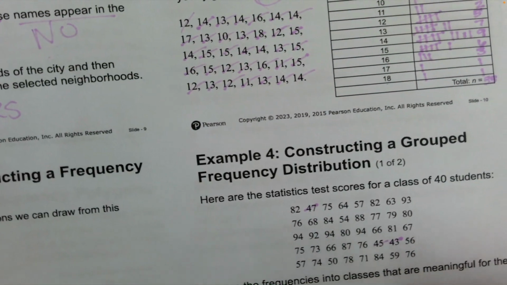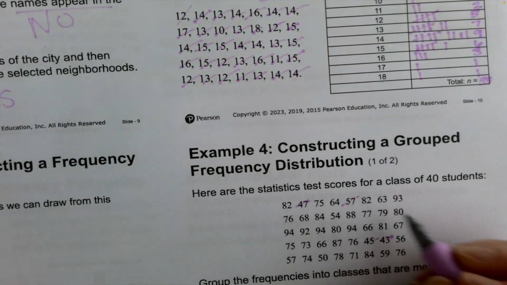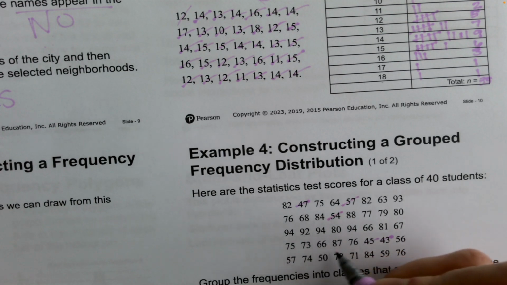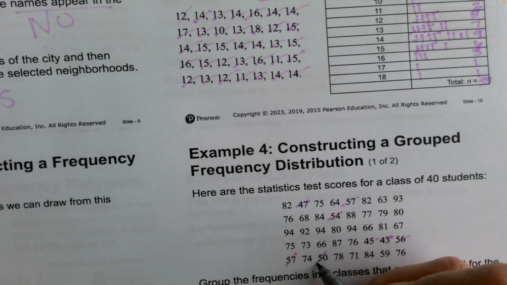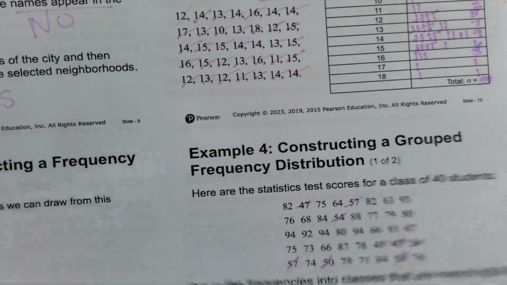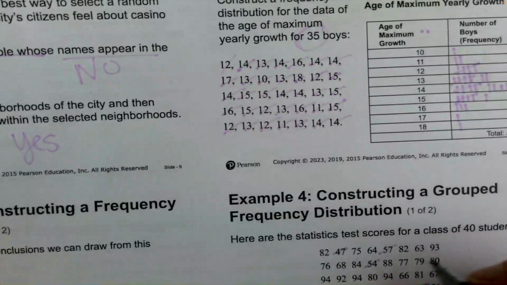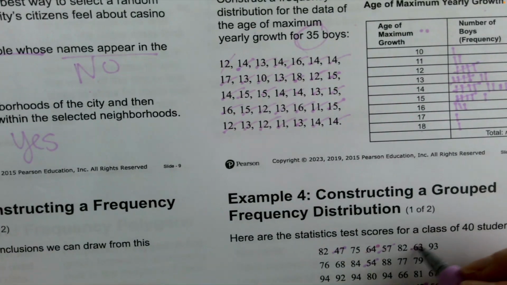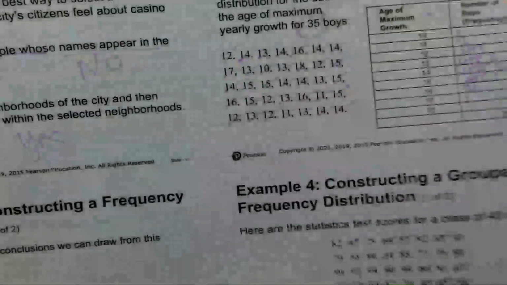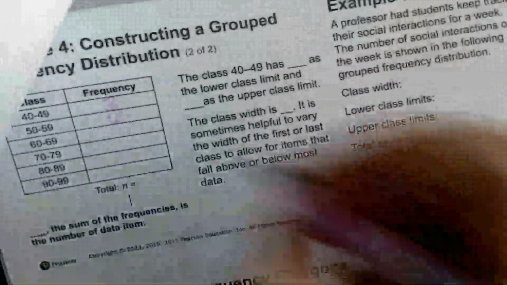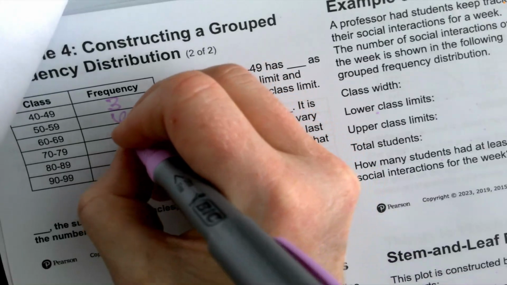And then 50s, go ahead and count those up. I got 6. 60s. Almost just one. That's also 6.